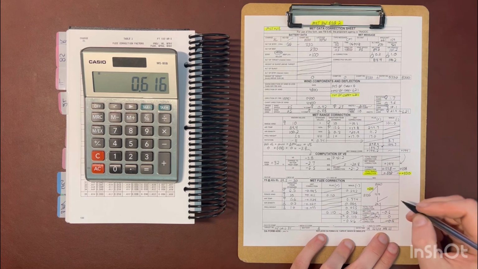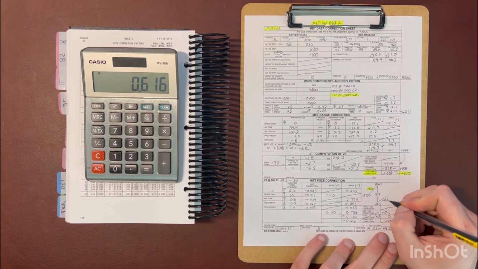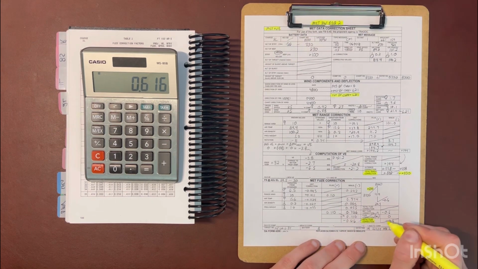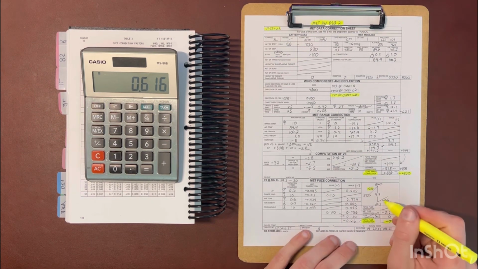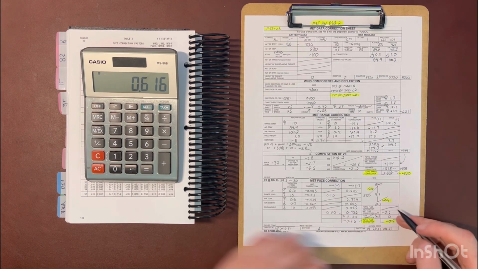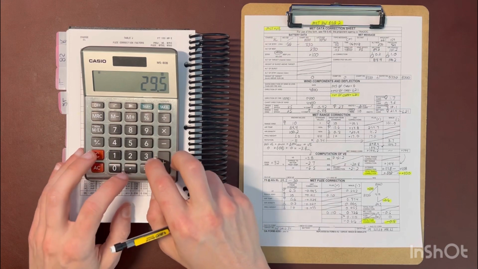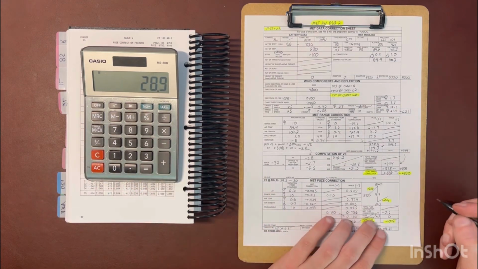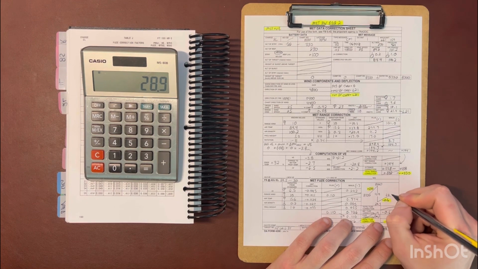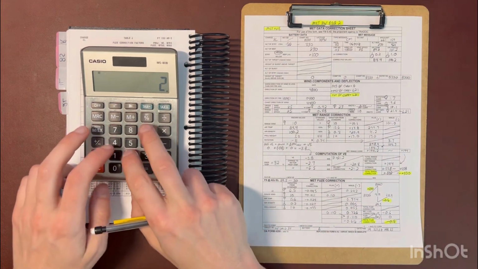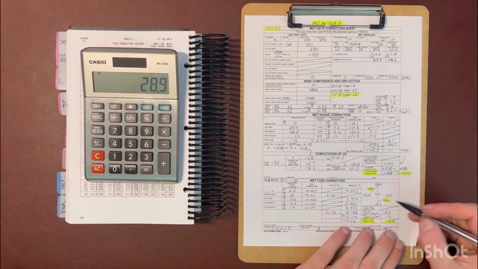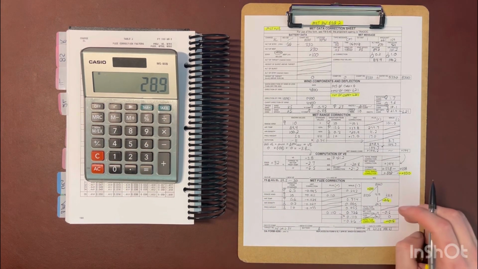And then I pop that right up here, negative 0.6. So I just found my third and final total correction that I need. Okay, so I'm just going to highlight that. Now what I do with this is I take 29.5 minus 0.6 gives me 28.9. Right, double check the work. 29.5 minus 0.6 gives me 28.9 is my did hit time fuse setting.